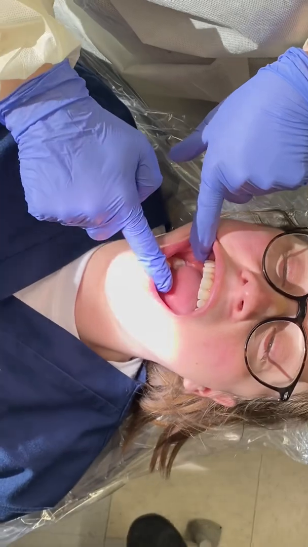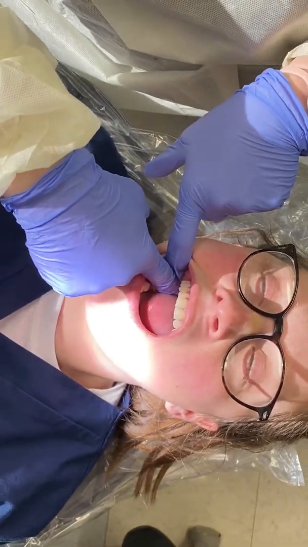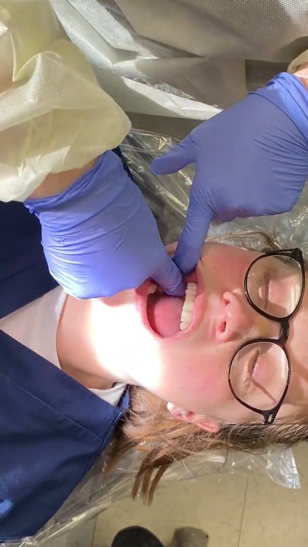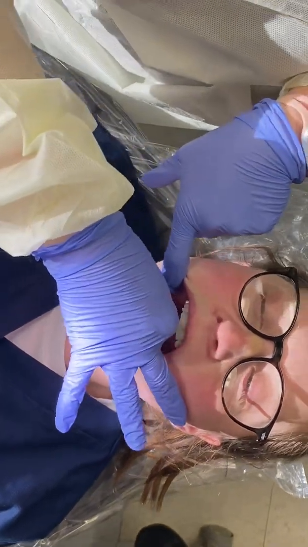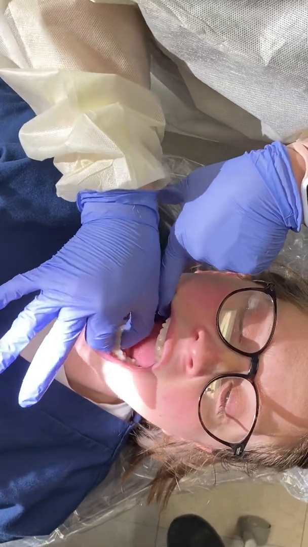We're going to drop down to the bottom. What is behind that last molar? The retromolar pad. So I'm doing the same thing. I'm using my one finger and I'm feeling that retromolar pad. Then I'm putting both fingers in and I'm palpating the alveolar process with little tiny circles.